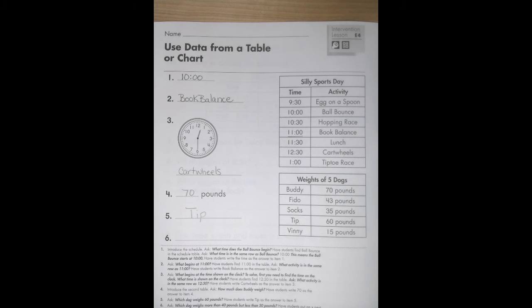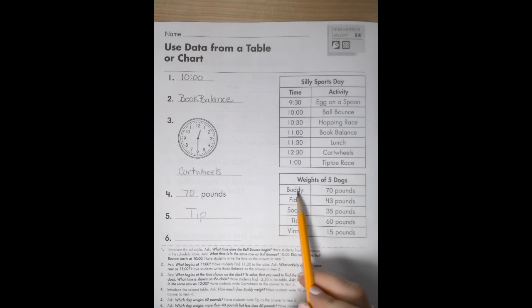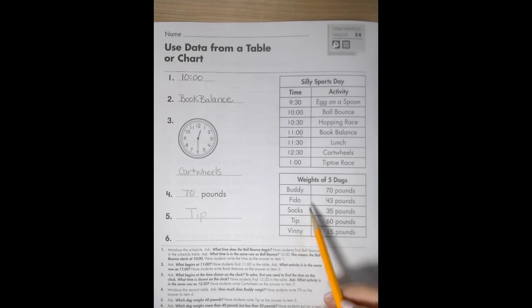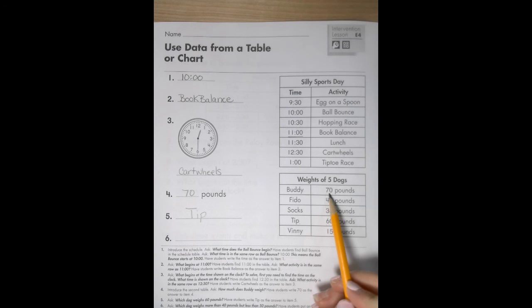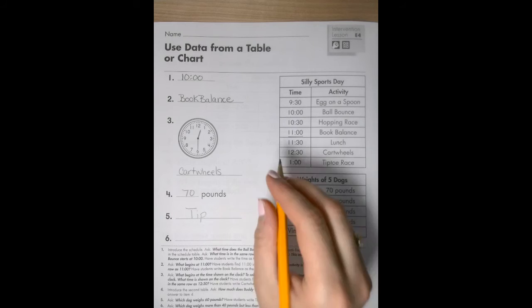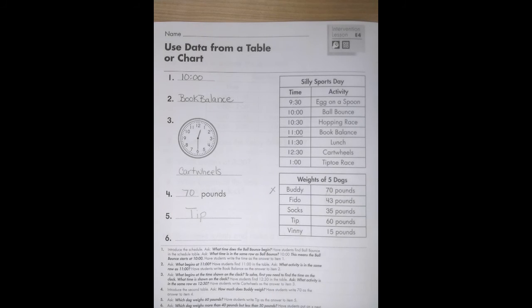Okay. And number 6, it says which dog weighs more than 40 pounds but less than 50. So in order to do that, we're going to go down and look at each of the dogs. And if it matches it, we're going to put a check. If it doesn't match, we'll cross it off. So let's look at Buddy. He weighs more than 40 pounds, but does he weigh less than 50? Nope, so it's definitely not Buddy.